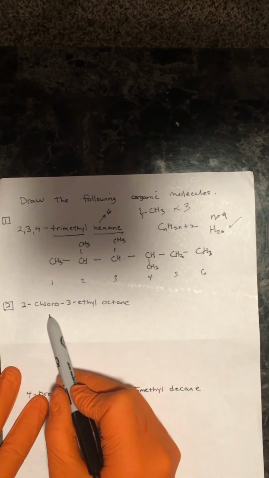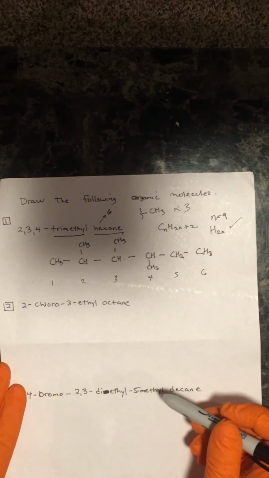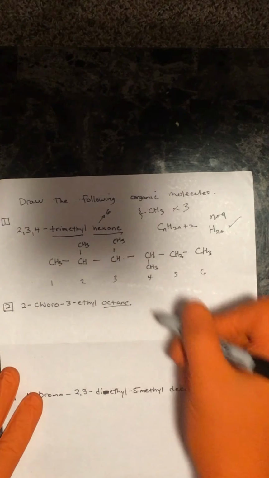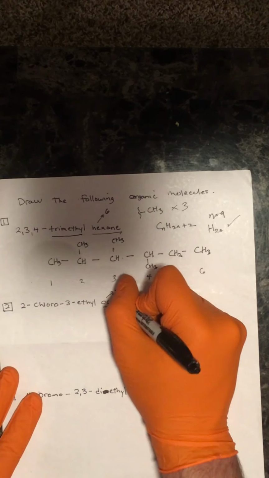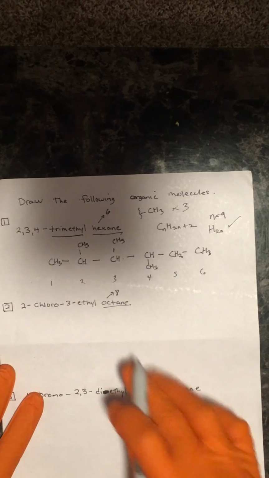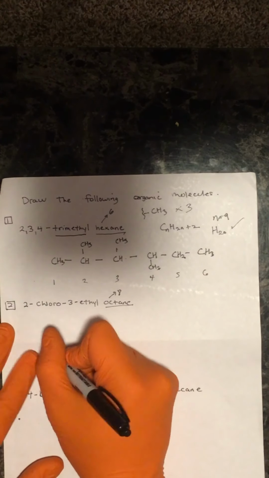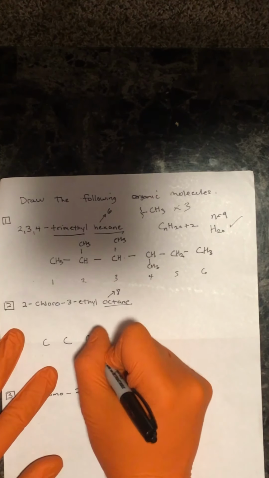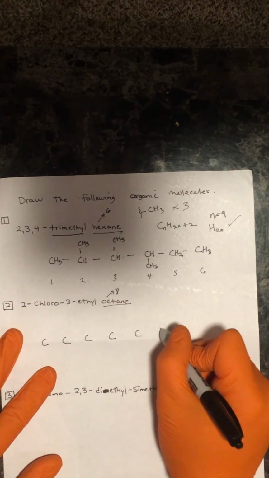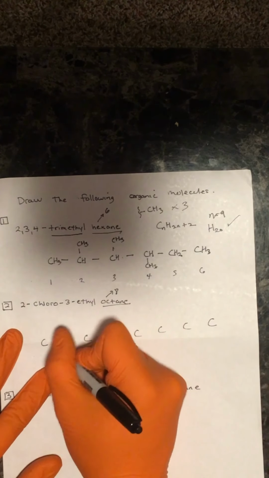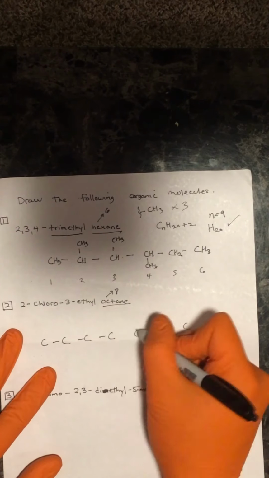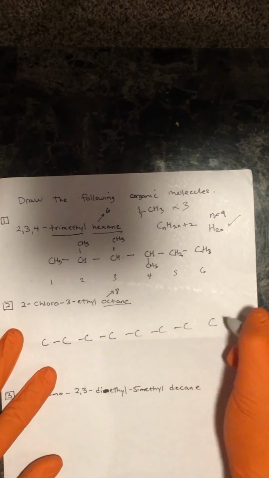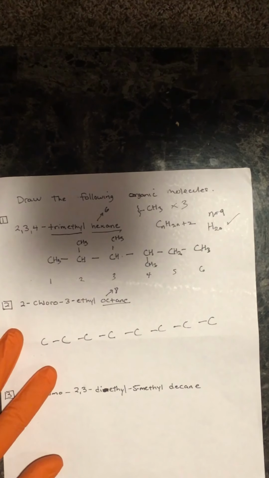All right, let's go to the second example. We're going to draw 2-chloro-3-ethyloctane. In this case, our parent chain is octane. This tells me that it has to have 8 carbons in a row. So let's go ahead and draw those. We've got carbon, carbon, carbon, carbon, that's 4, 5, 6, 7, 8. And I can even go ahead and put the bonds in right there. All right, so that's 8 carbons.